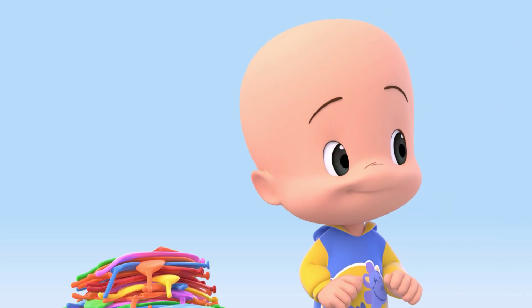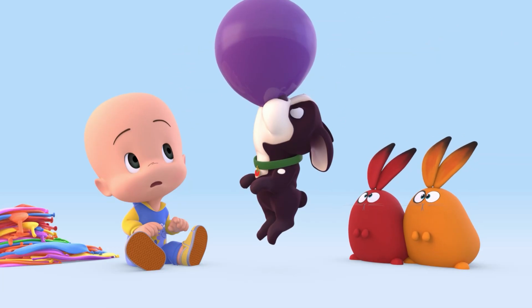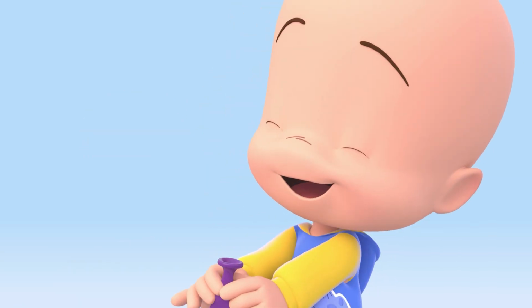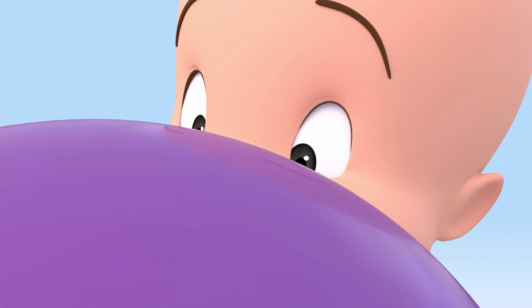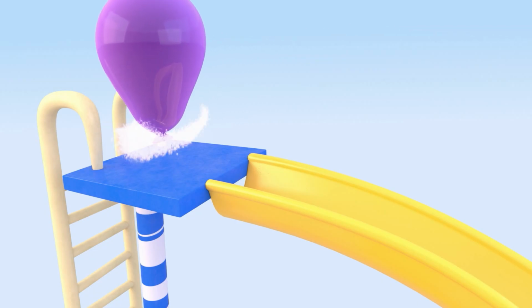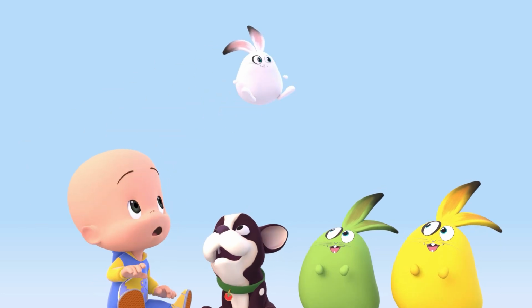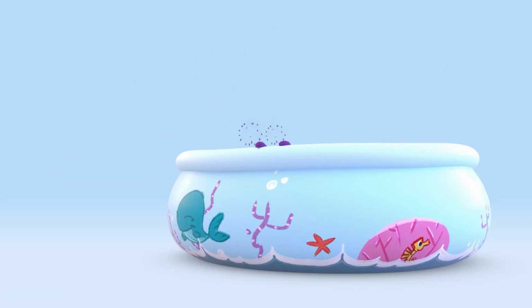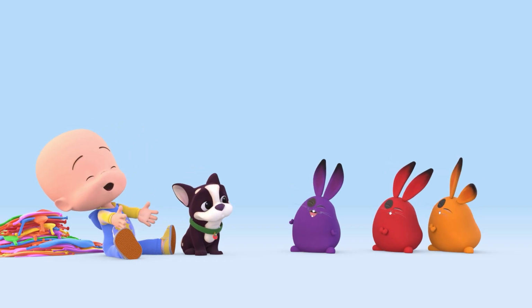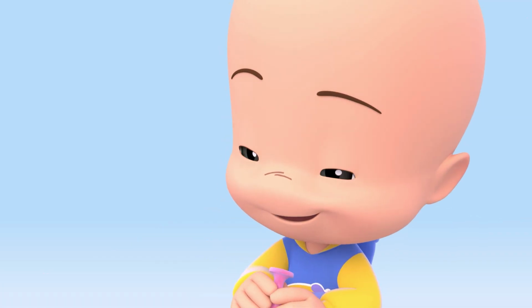Here, tomato. Purple rabbit! Pink balloon.